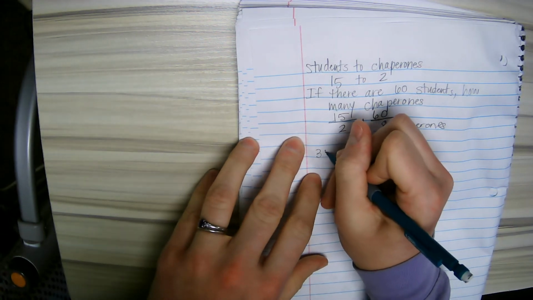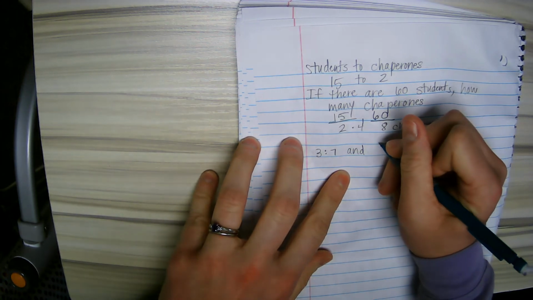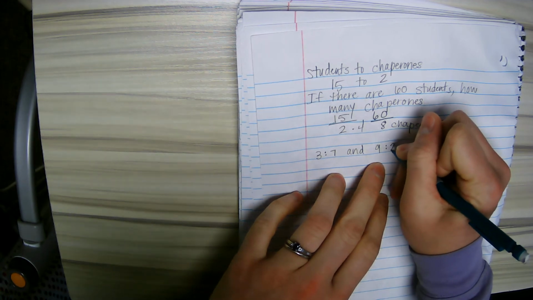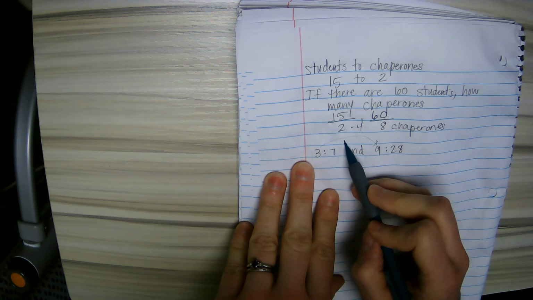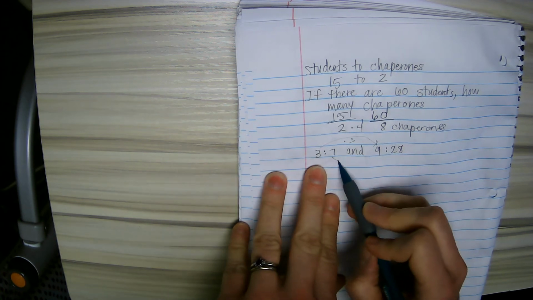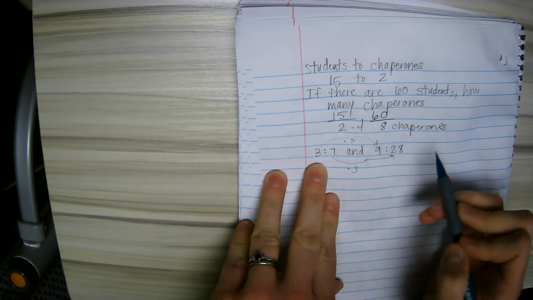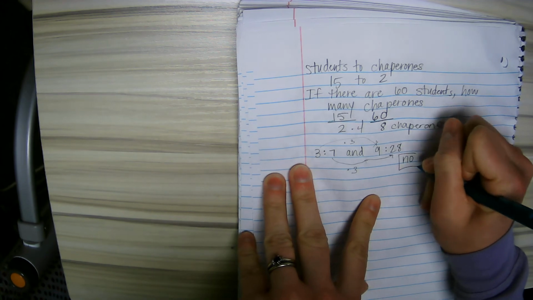So some of them you'll have to check to see if they're equivalent. If I gave you 3 to 7 and 9 to 28, well, 3 times 3 is 9, so 7 times 3 would not be 28, it would be 21, so this would be a no. Those aren't equivalent.